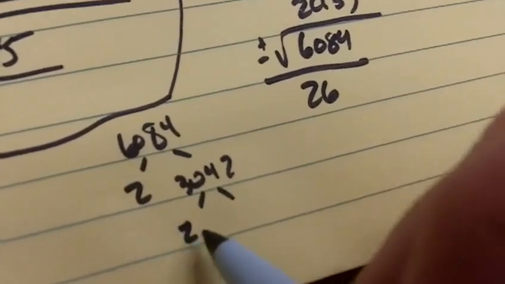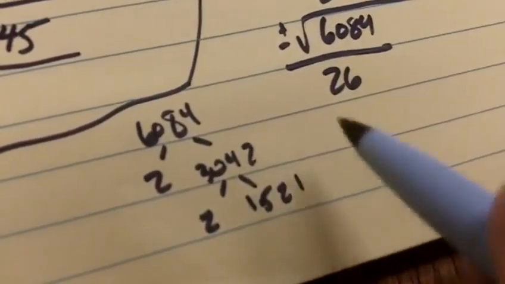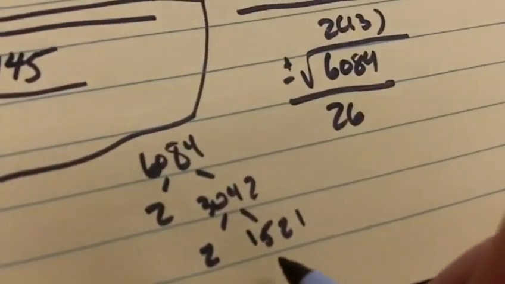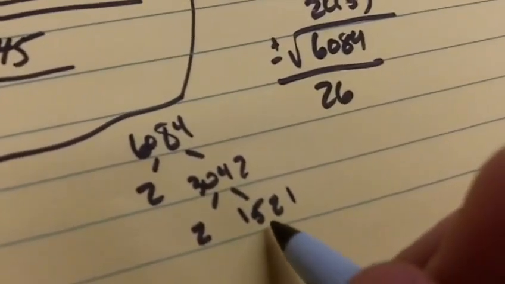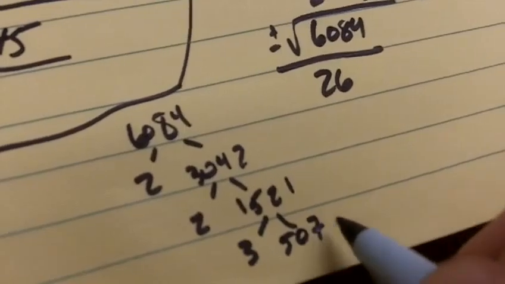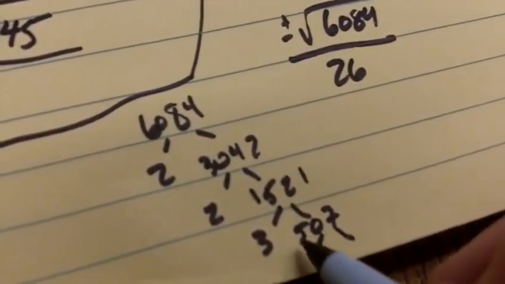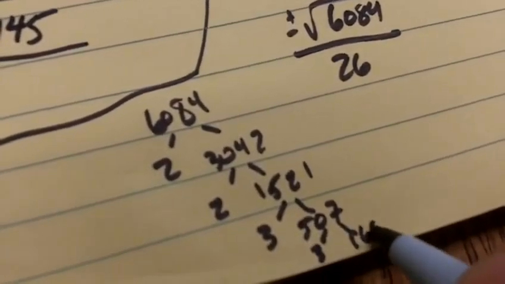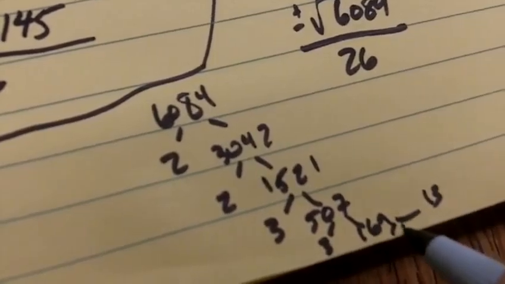That's the same thing as 2 times 1521. What goes into 1521? That'd be like 3 times 507, which is the same thing as 3 times 169, and 169 is 13 times 13.